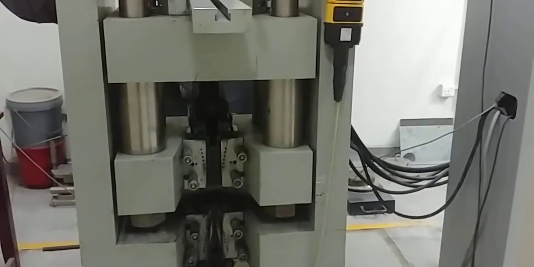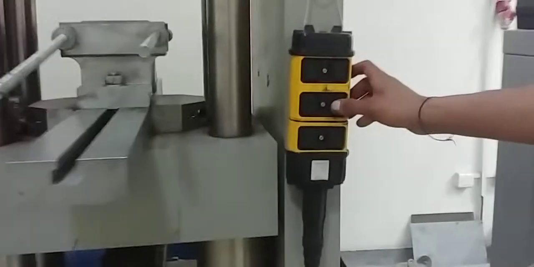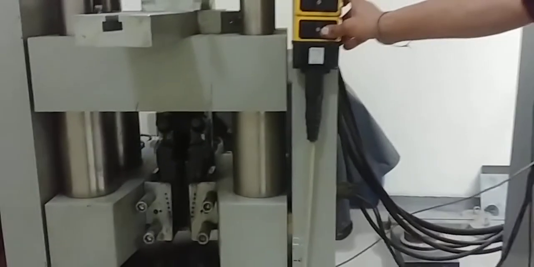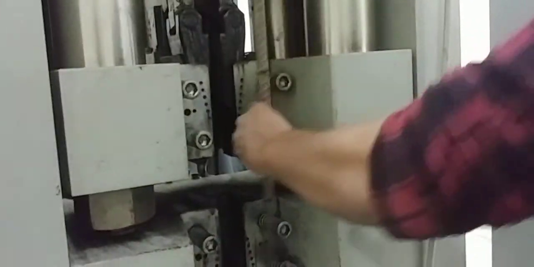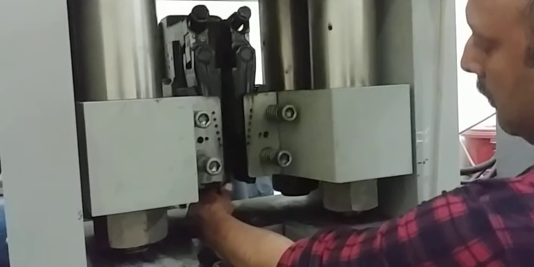So now we will place the steel bar in the universal testing machine. With the help of it, we will move the jaws and fix the sample in it.